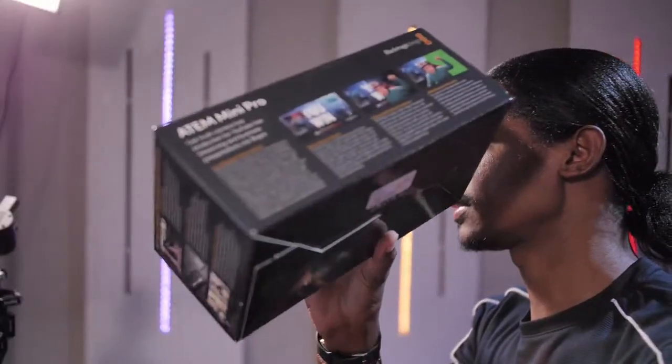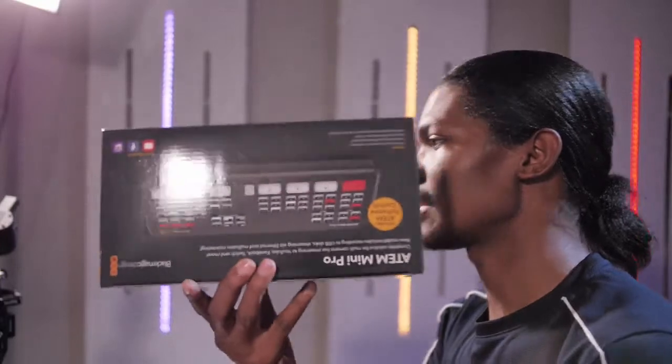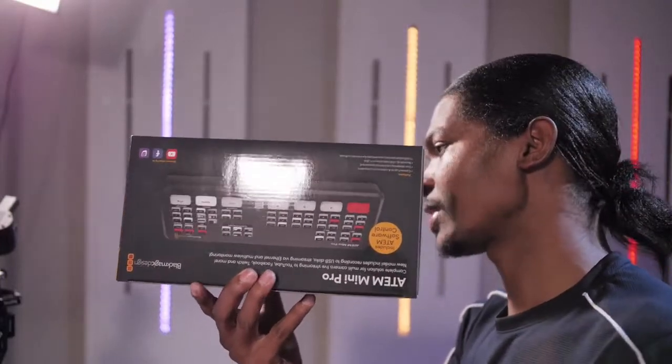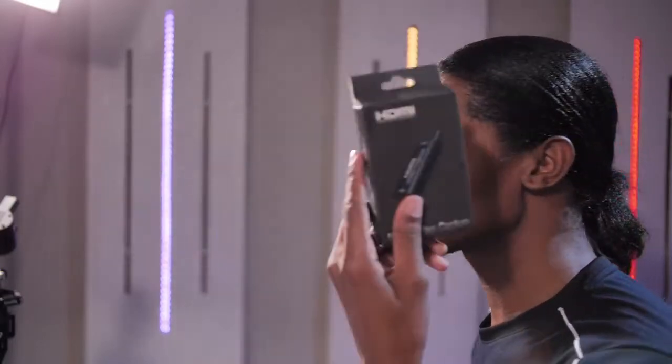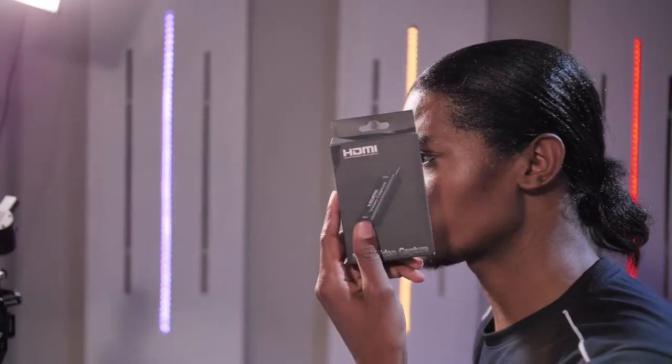I'm using the Atem Mini Pro to live stream this stream. This is the device that I'm using right now. This one costs roughly around 10,000, 7,000, but you can use something small like this for live streaming as well. All this stuff is for live streaming.